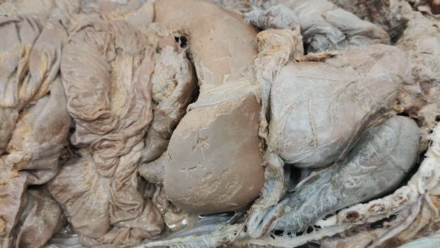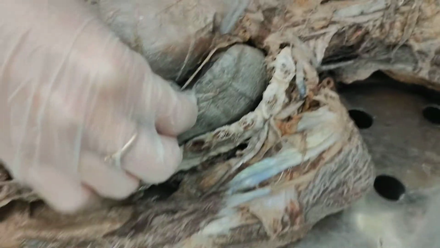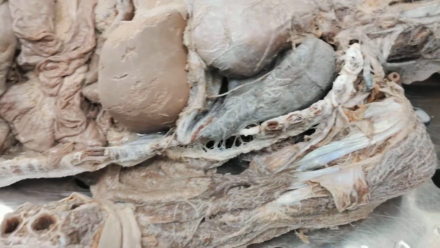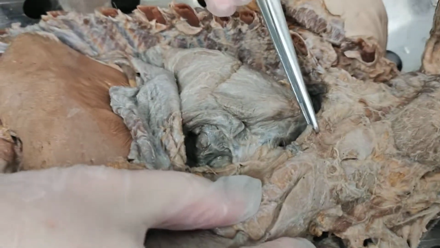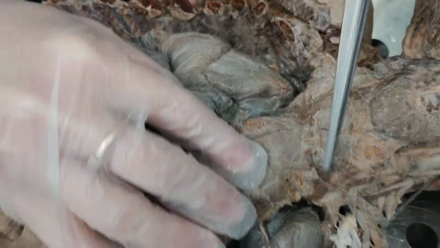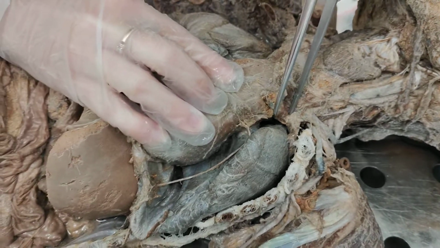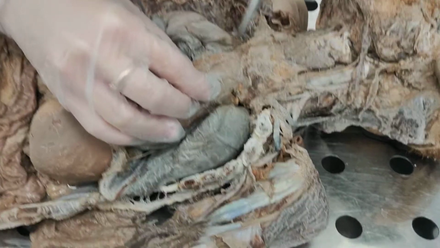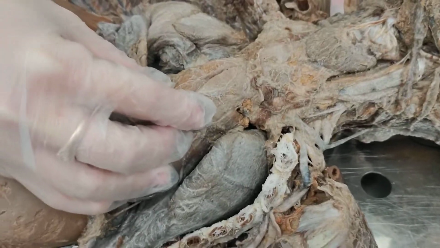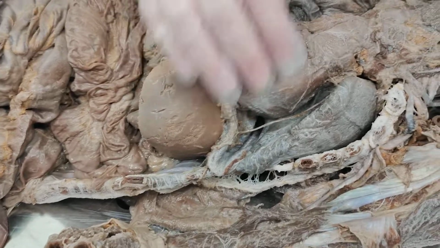The left phrenic nerve also enters the thoracic cavity through the superior thoracic aperture. Then it crosses the aortic arch. Yesterday we saw it: this is the superior vena cava, and this is the aortic arch. It crosses the aortic arch anteriorly and then goes laterally to the thoracic aorta.